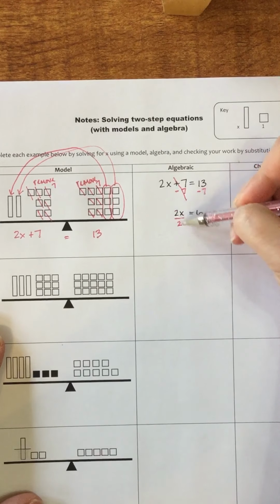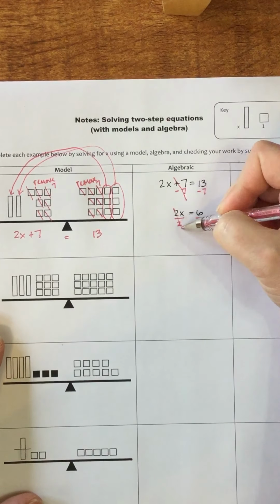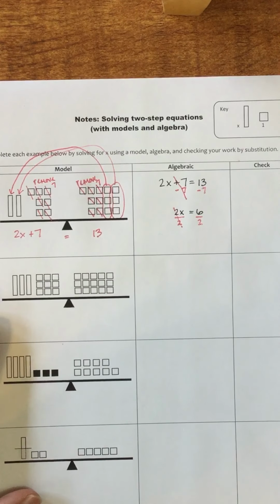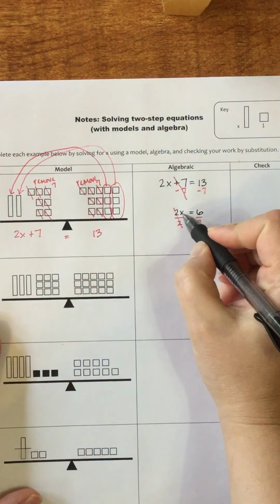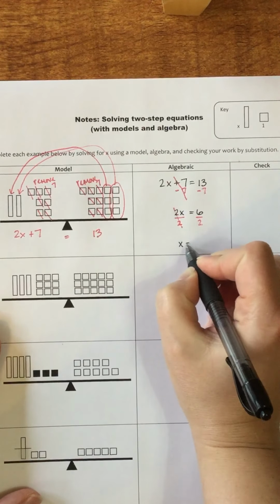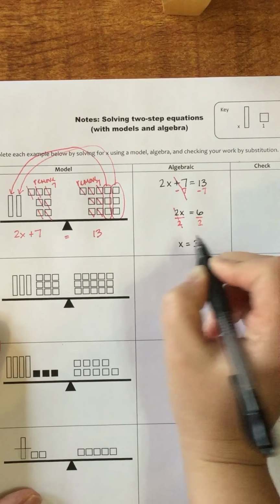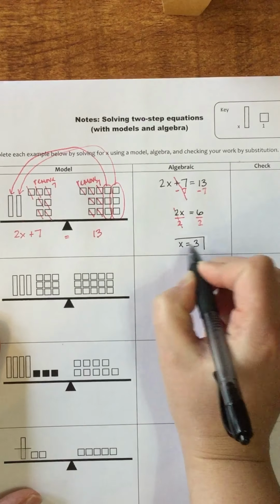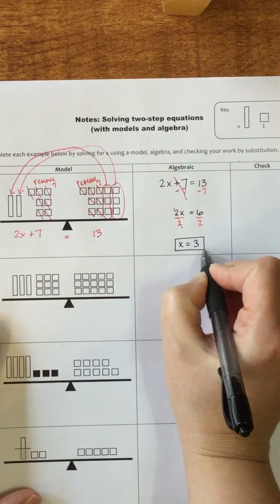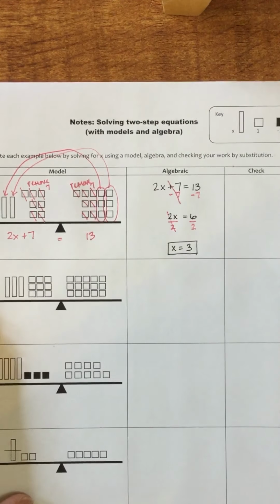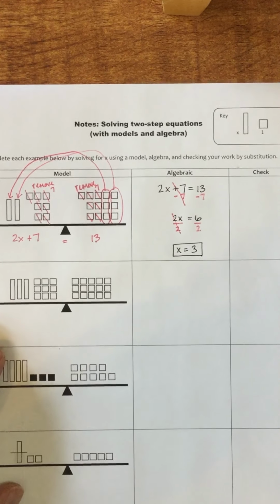If I multiplied by 2 and then divided by 2, these would essentially cancel one another out. That would leave me with only an x. And then 6 divided by 2 is equal to 3. I get the same solution that I got in the picture model. So all I have to do is check my work, and hopefully the solution is in fact 3.